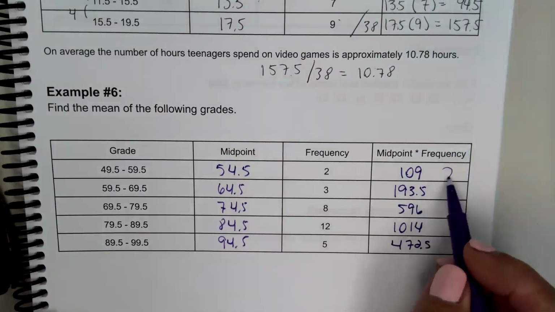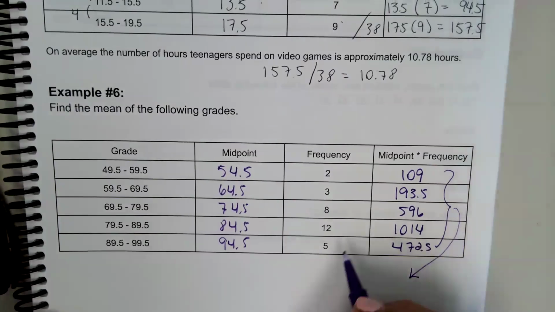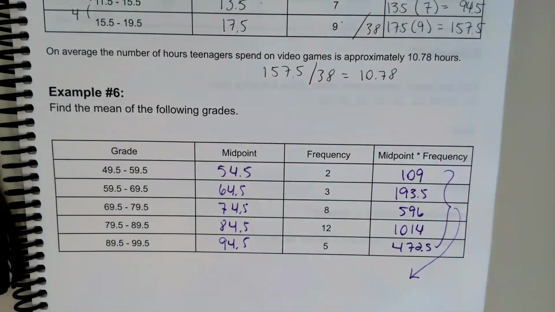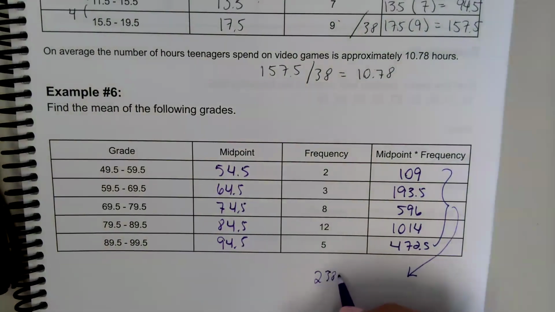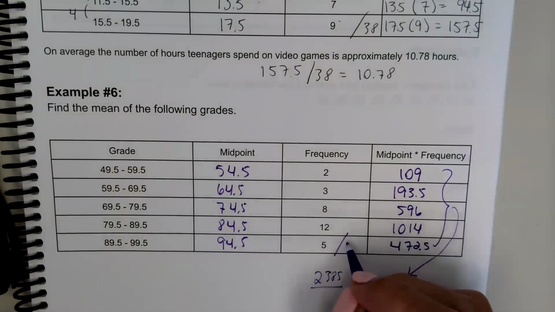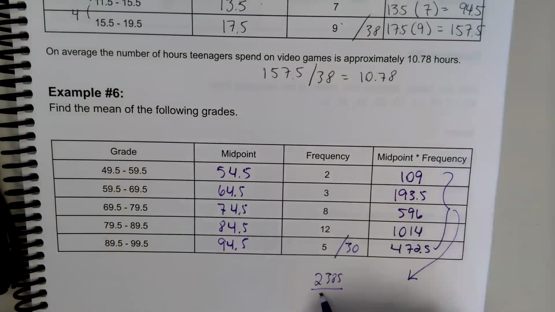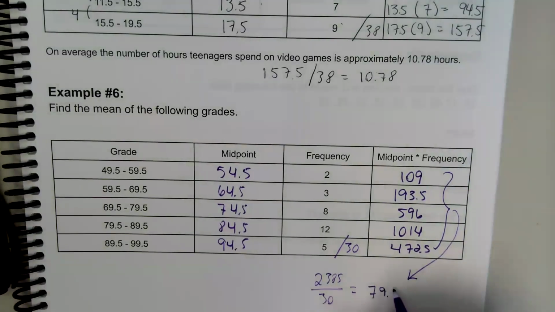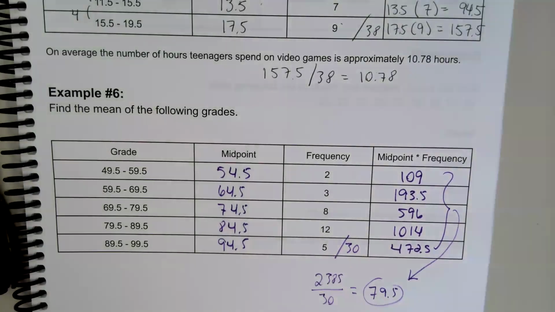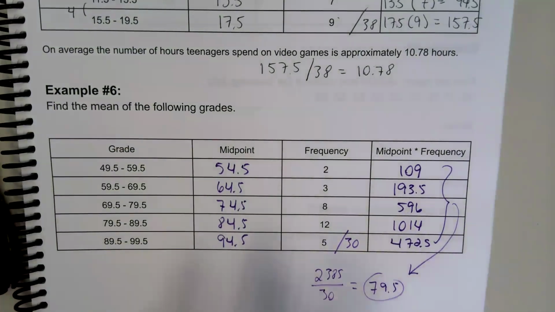When you add these up, you get 2,385 divided by our total frequency, which is 30. That comes out to be 79.5, the average grade. Excellent. Pat yourself on the back if you got that.